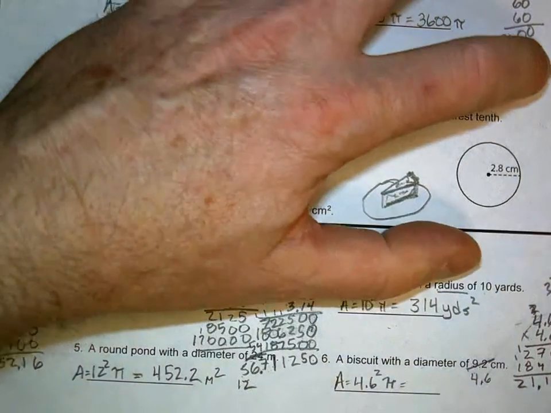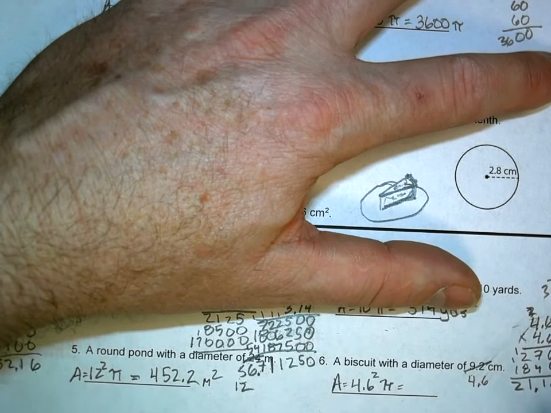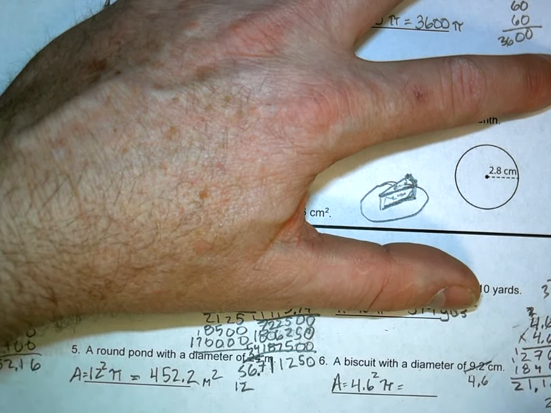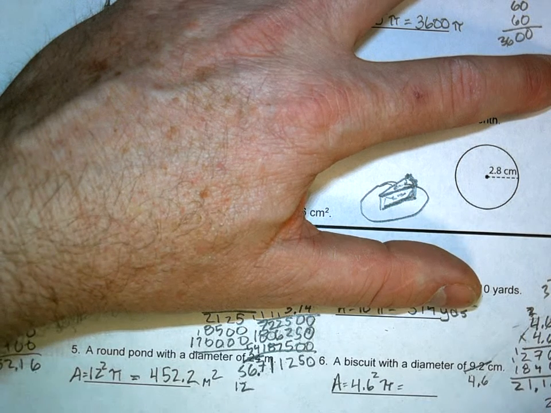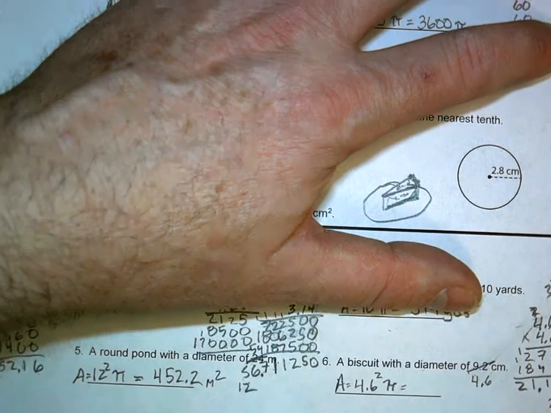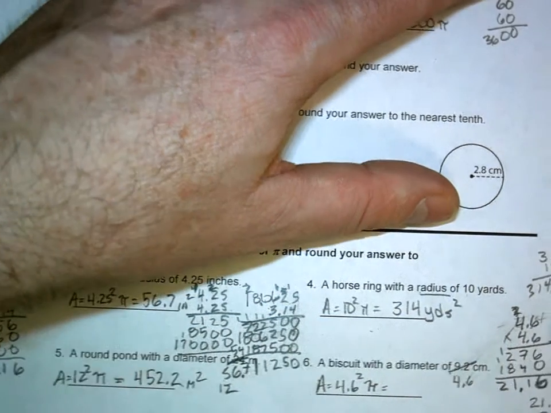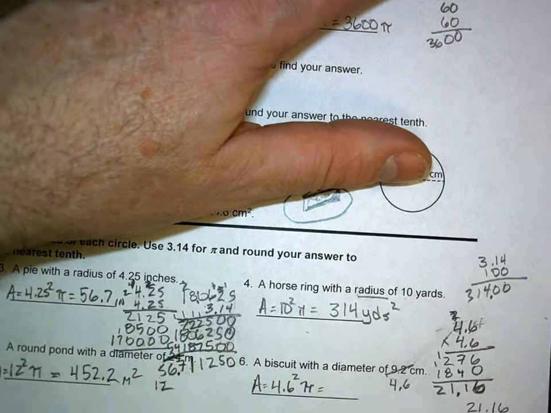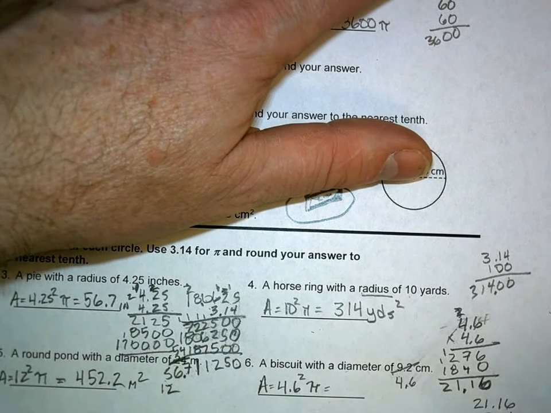I'm going to take that 21.16 times 3.14. By the way, you're welcome to do your problems on another sheet of paper. If you do that, please include that so I can see kind of the way you're working.